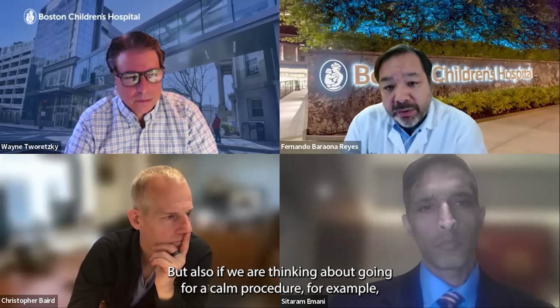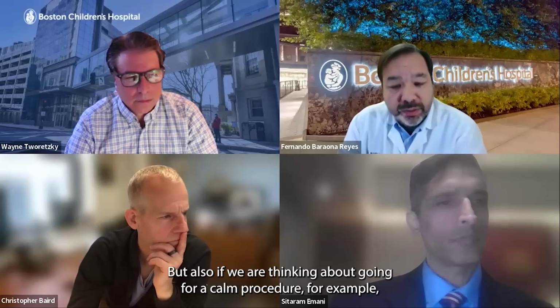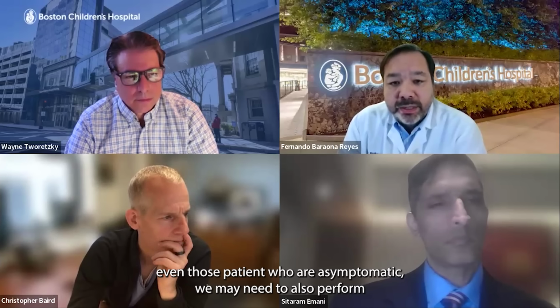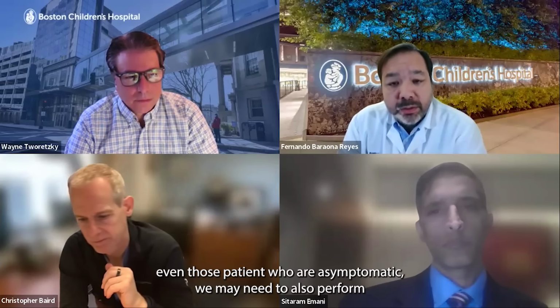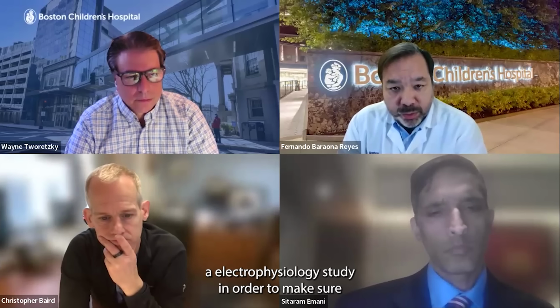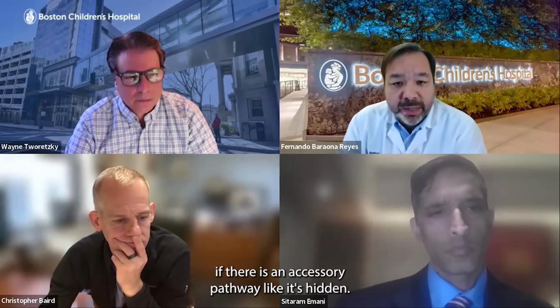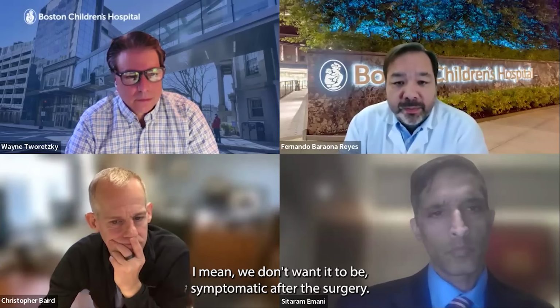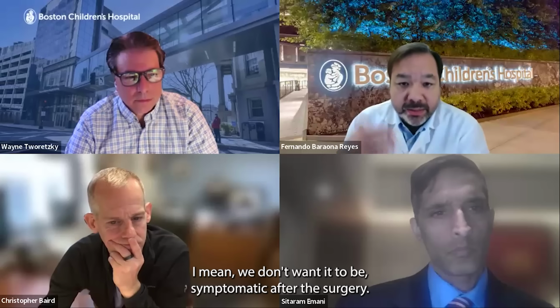But also, if we are thinking about going for a procedure, even for those patients who are asymptomatic, we may need to perform an electrophysiology study in order to make sure if there is an accessory pathway that is hidden, and we don't want it to become symptomatic after the surgery.